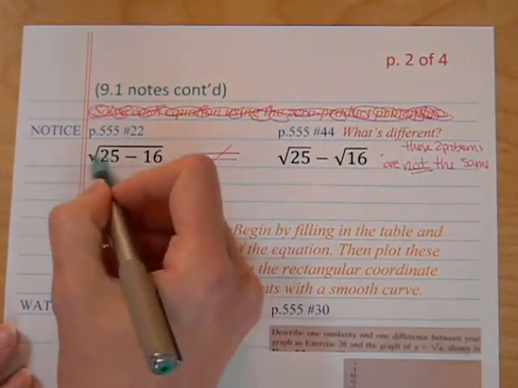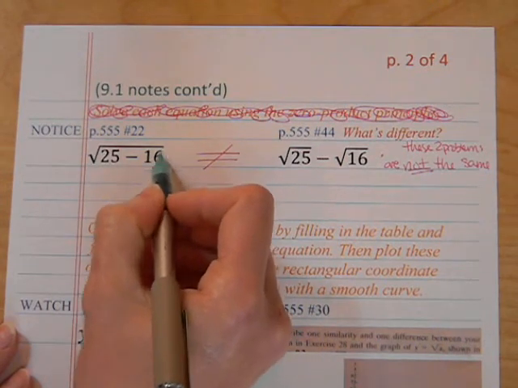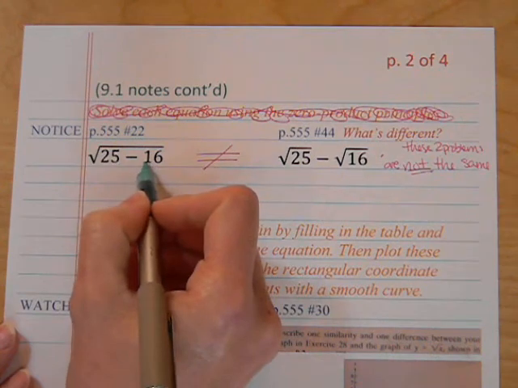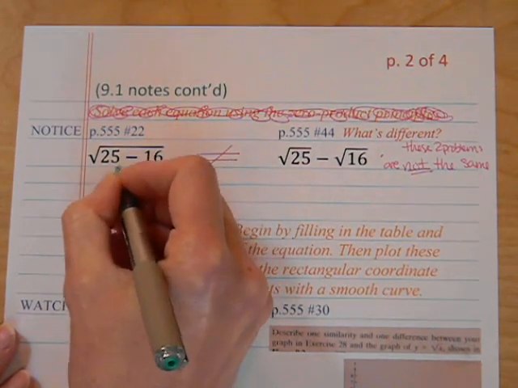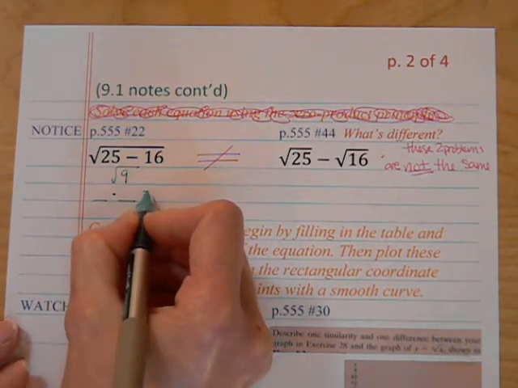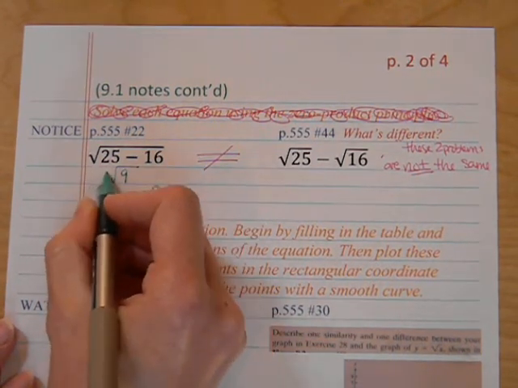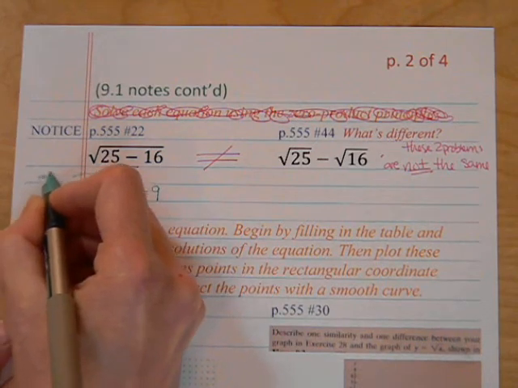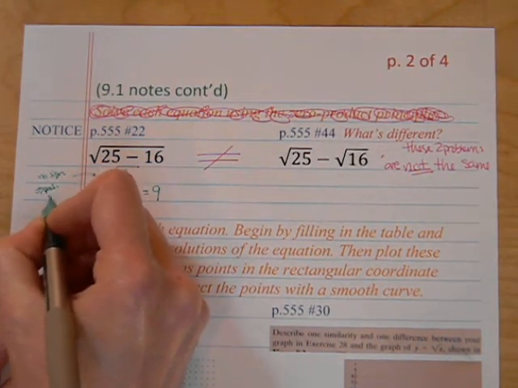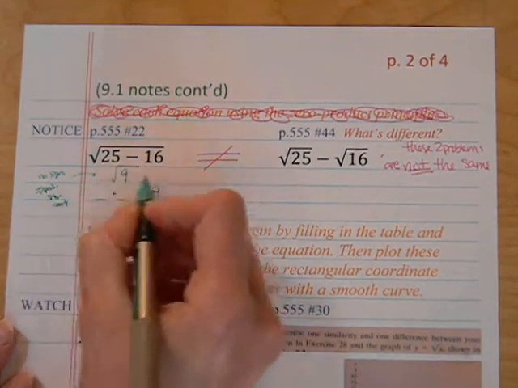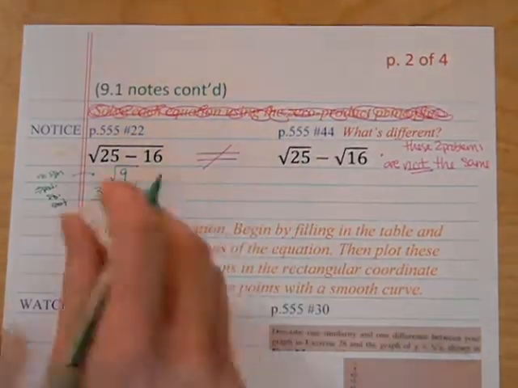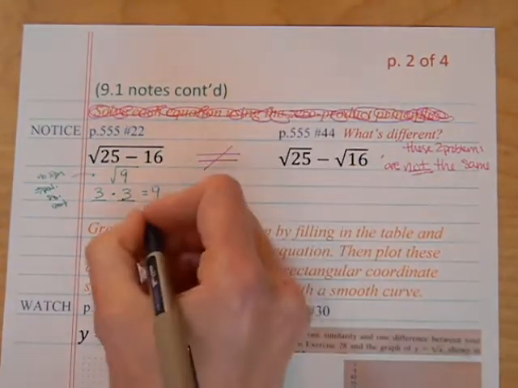Using order of operations, the root is kind of like a grouping measure, so we need to deal with its inside first. 25 minus 16 gives you a 9. And then you take the square root of that 9. What times itself, exactly matching, will give you a 9? There's no sign out front, so we're dealing with the positive square root. Positive 3 times positive 3 will give you 9. So our answer here is 3.